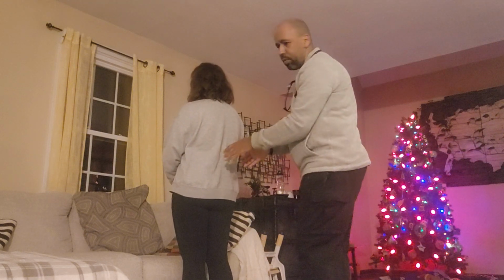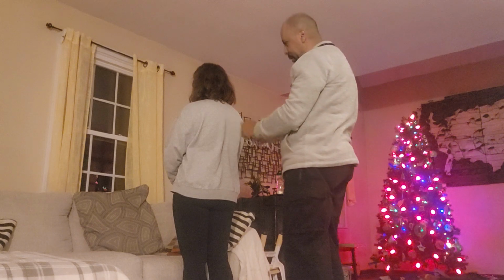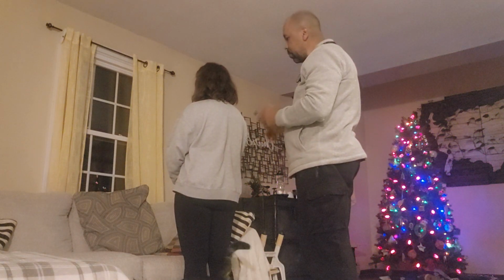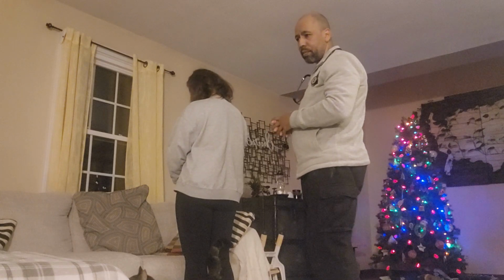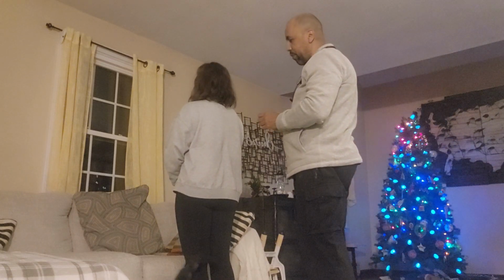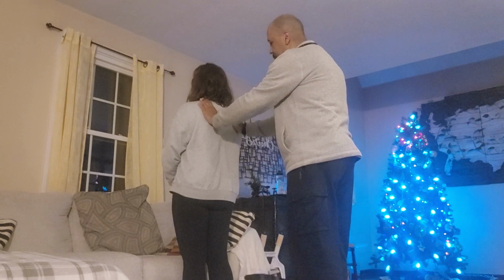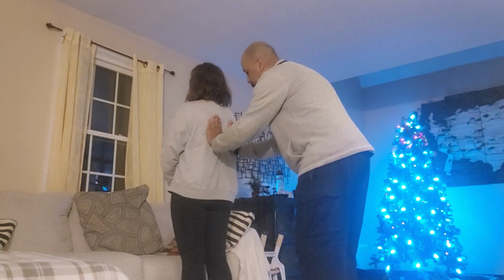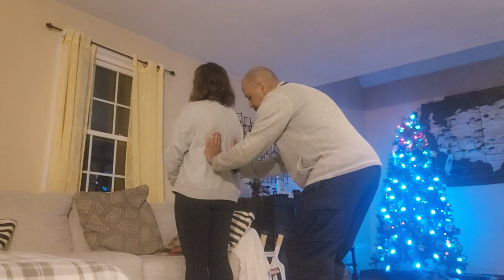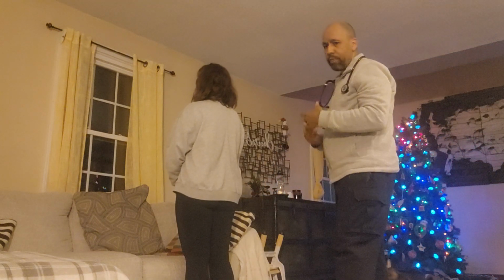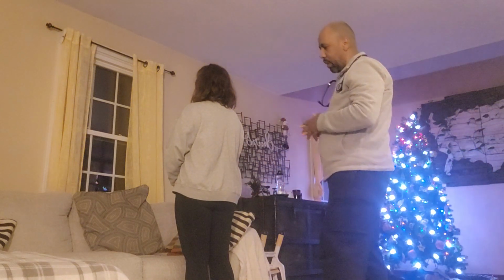And that was symmetrical. Both of my thumbs moved evenly from her spine. Next, I'm going to palpate for fremitus. I'm going to have the patient say 99. 99, 99, 99. All right, so we have fremitus equally throughout.